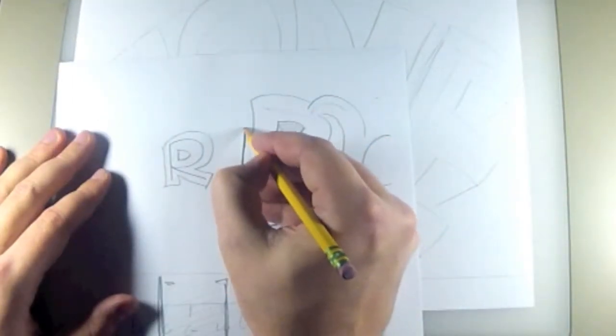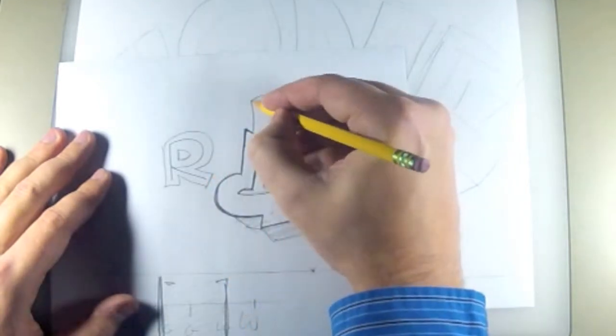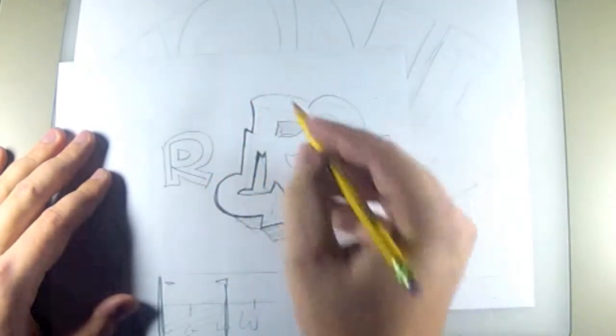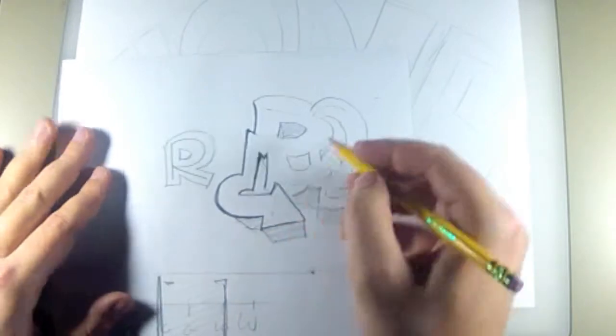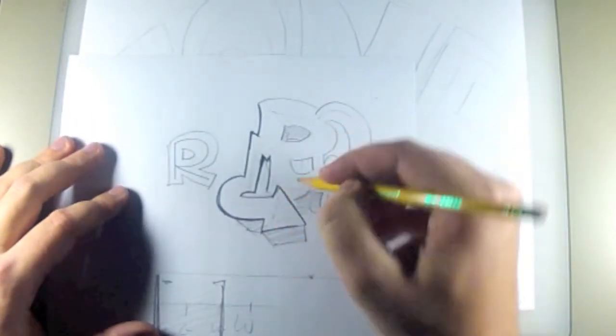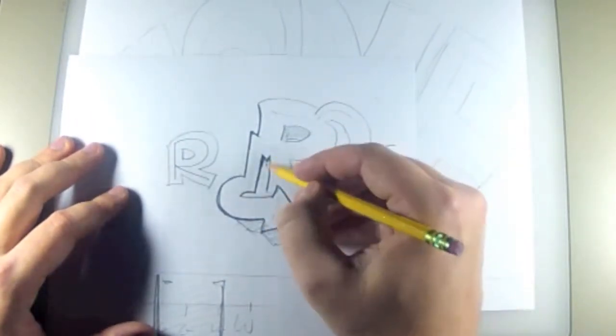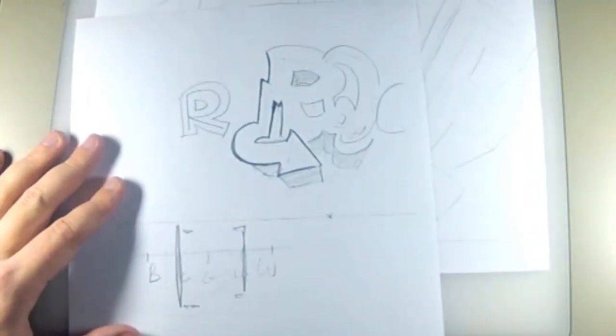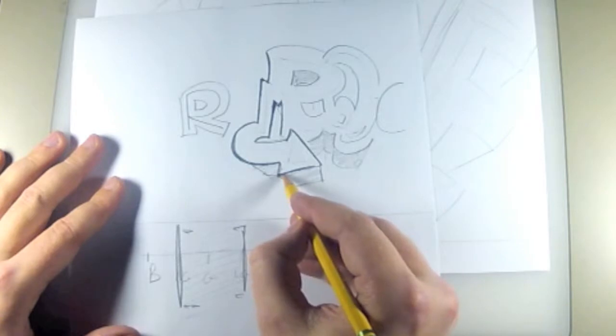So you're going to have a bold line around the main shape of your form. You're going to have a bold line that is in front of the other parts of your form, and that'll be bolder than the one that goes around your outline. And you also want to have bold lines where there's less light.